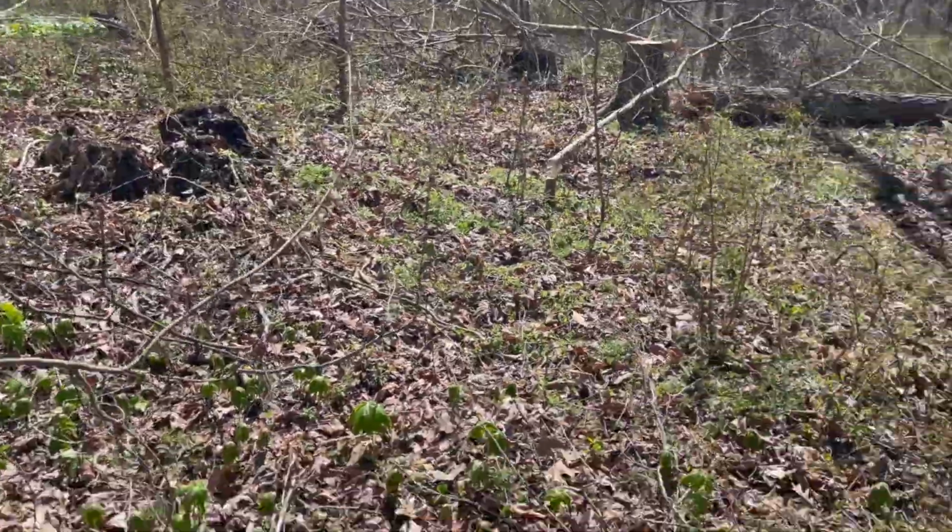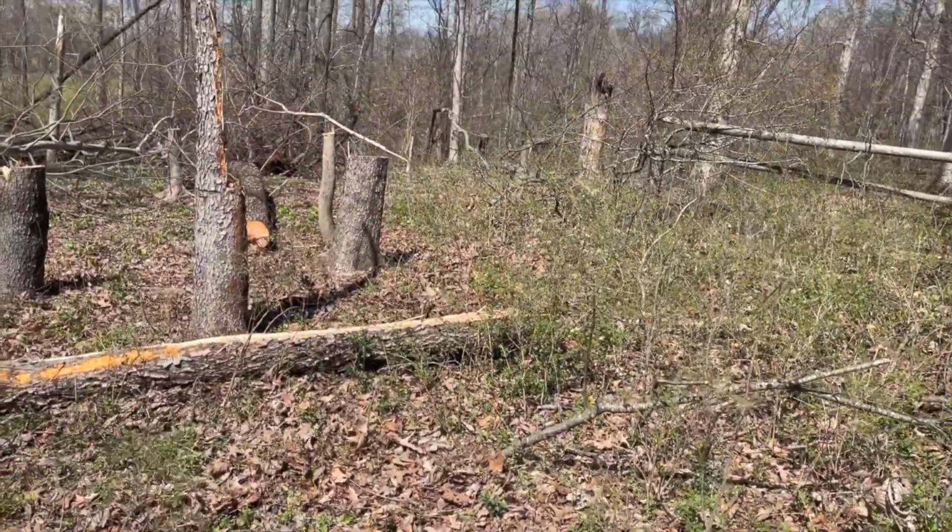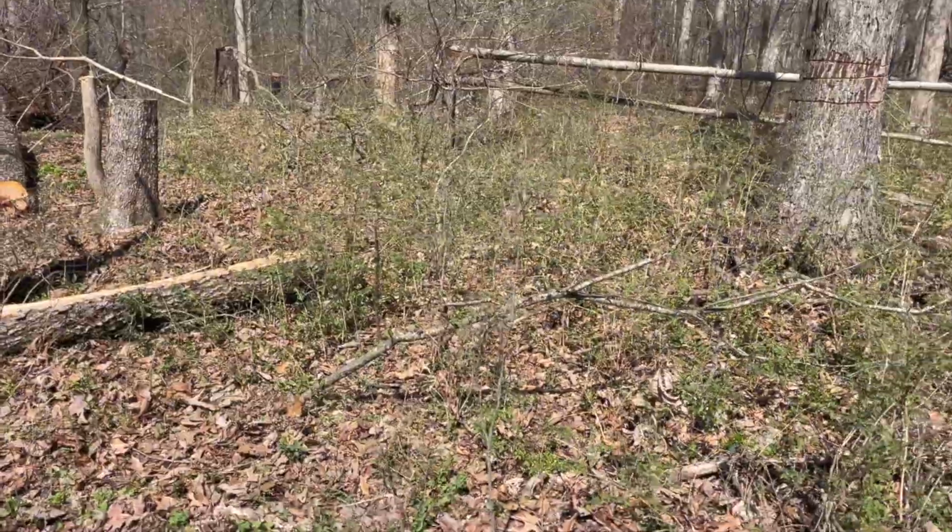So one of my favorite things to do when I'm out consulting is to make an artificial pinch point on the property. I love doing it because it works like an absolute charm. What do I mean by that? You can use many different tools to steer deer into an area that you want.